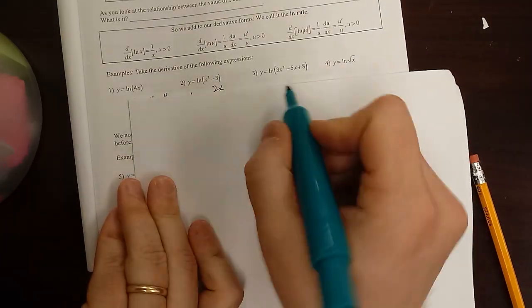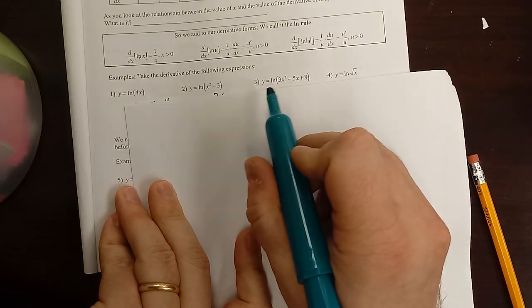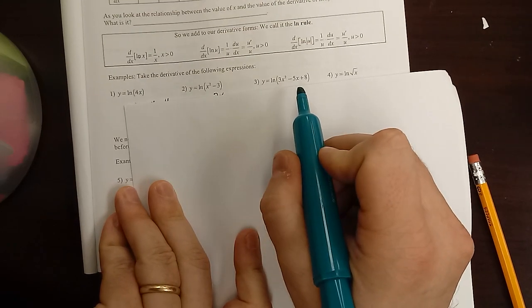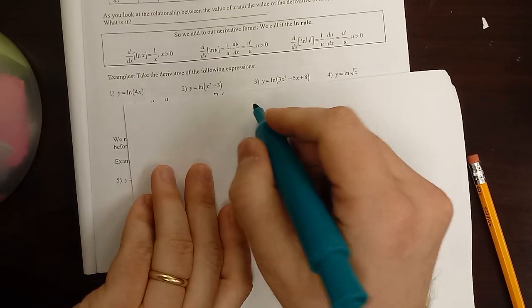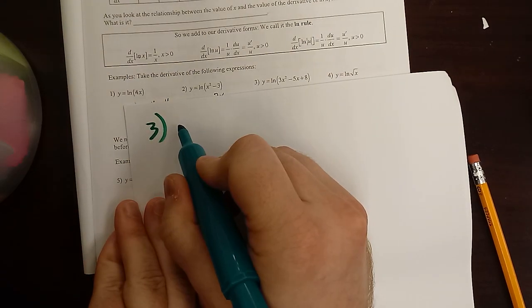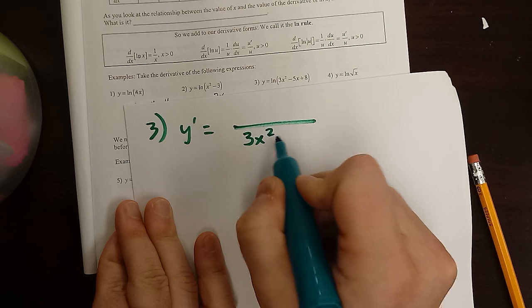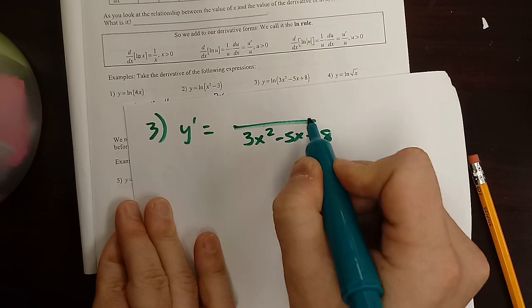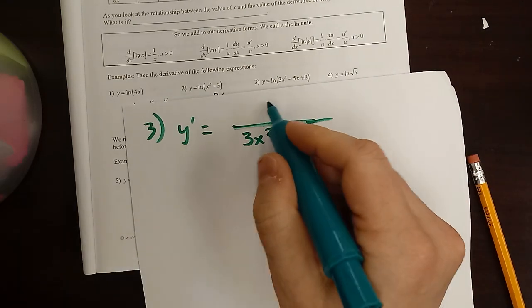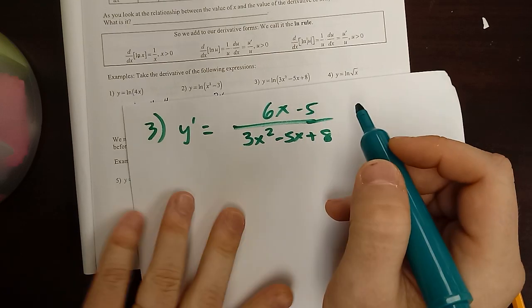Okay, so number 3 says y is equal to ln of 3x squared minus 5x plus 8. So if I'm going to take this derivative, we'll put the 1 over that stuff, and put the derivative of this on the top. So 6x minus 5. So hard.